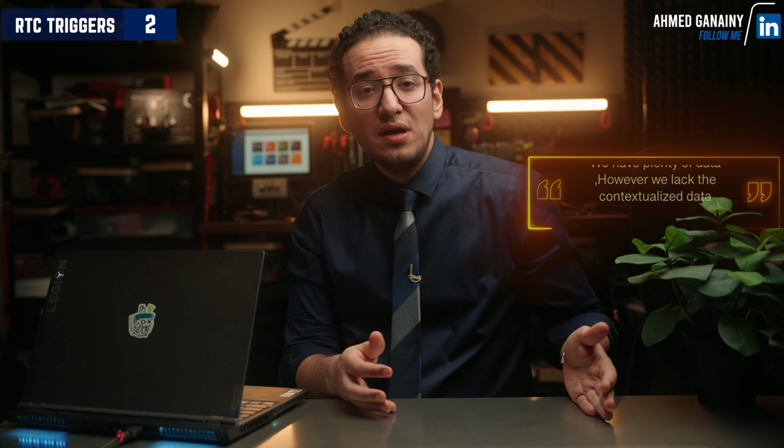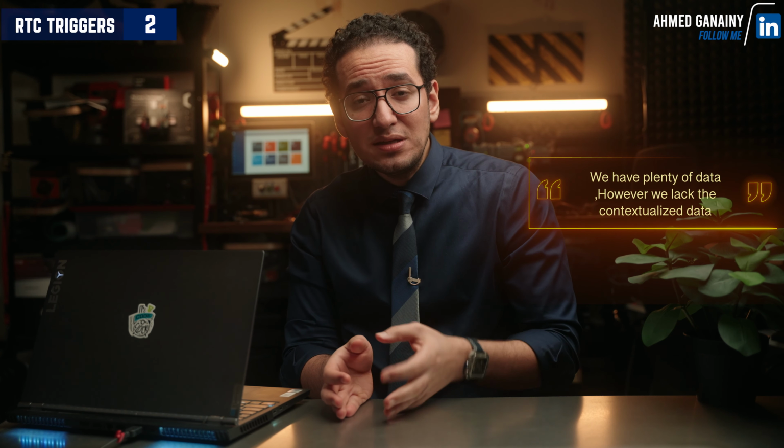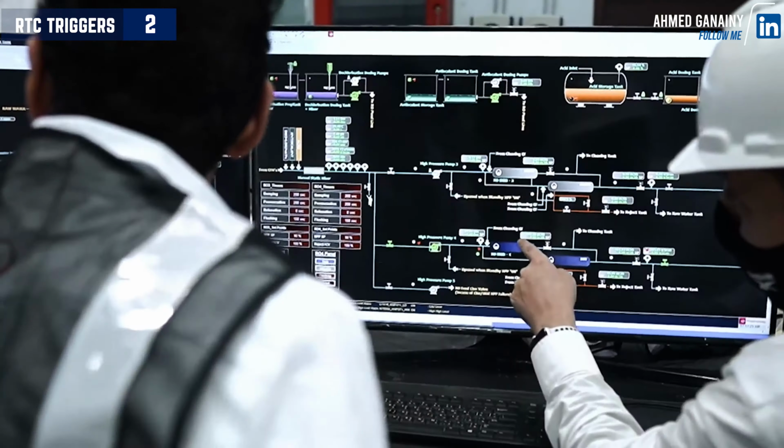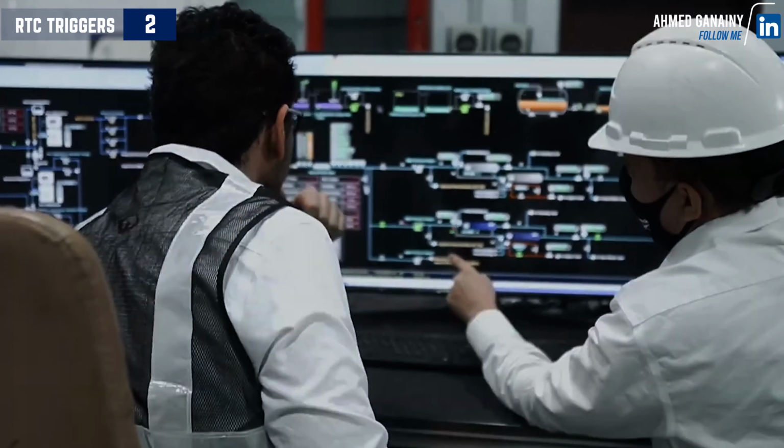And this is definitely one of the main issues or concerns we see in the water treatment field. We have plenty of data, however, we lack the contextualized data. And as advice, focusing on contextualized data would definitely make your application very different from others.